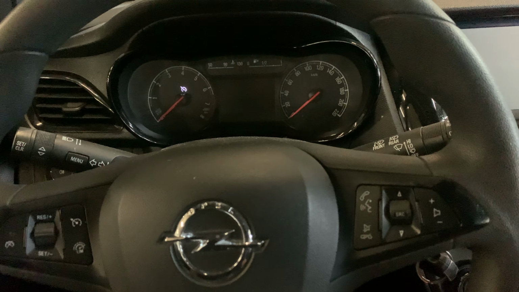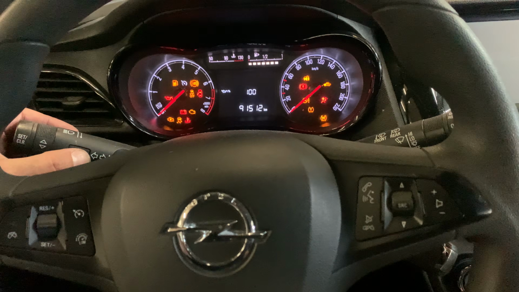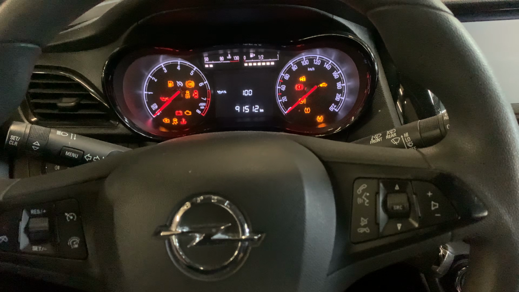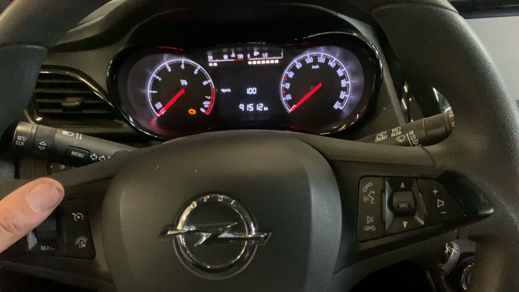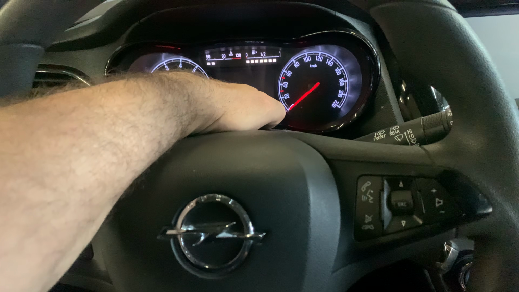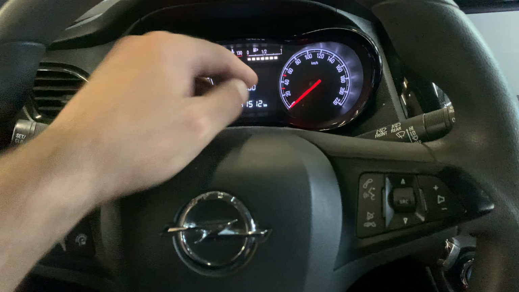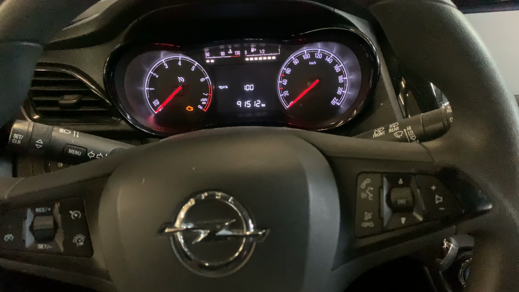So once again, turn off the ignition, turn the ignition on, go to this area where the percentage is shown, press this button over here, keep pressing that till this appears to 100 and the percentage is 100 again.